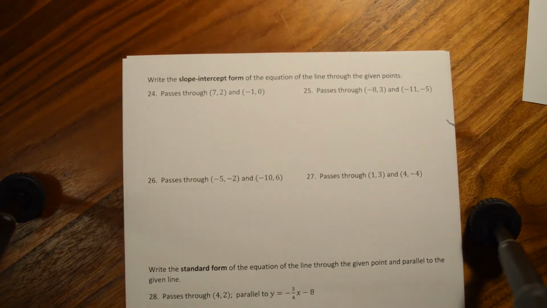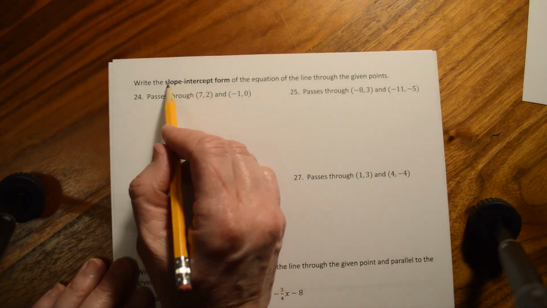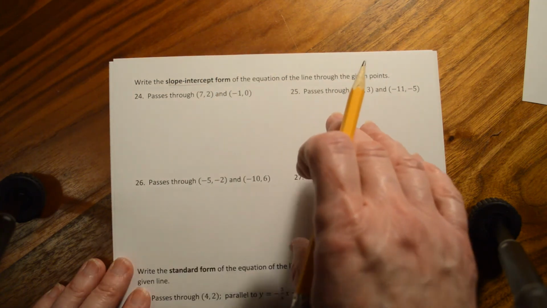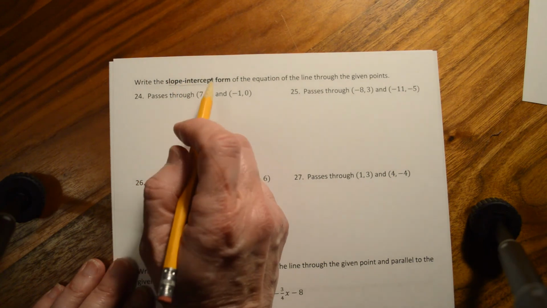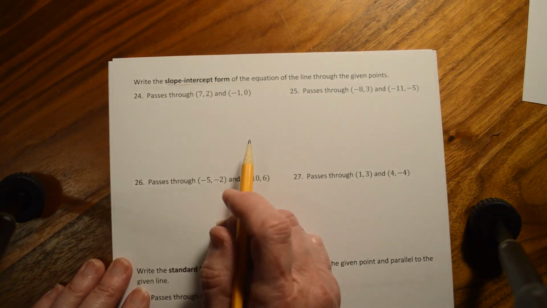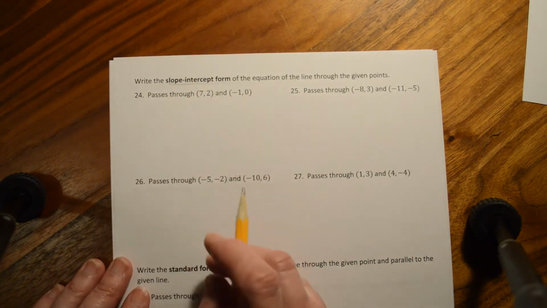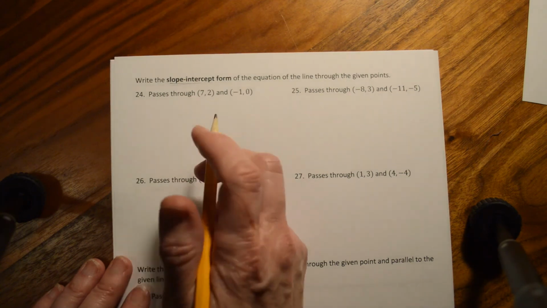All right, and then we get to the good stuff. So write the slope-intercept form. Again, I'm changing back and forth, not because the procedure for finding the equation is different, but I want you to get practice writing things in standard form, writing things in slope-intercept form. So this next section is the exact same thing as before, except now you're writing it in slope-intercept form at the end instead of in standard form.